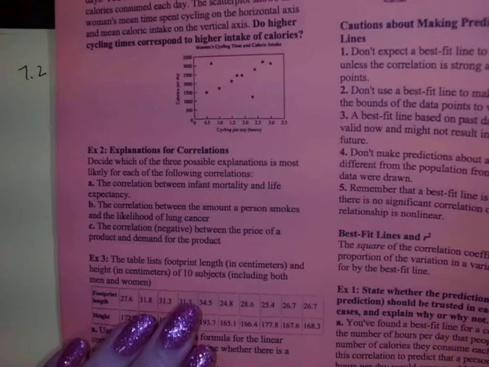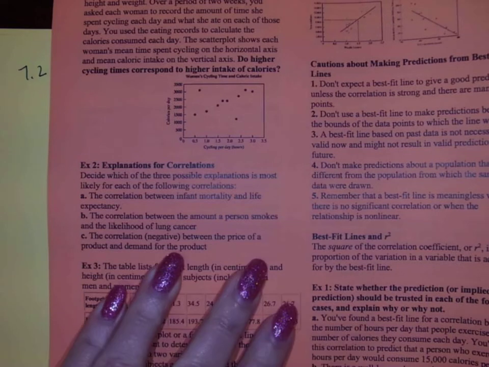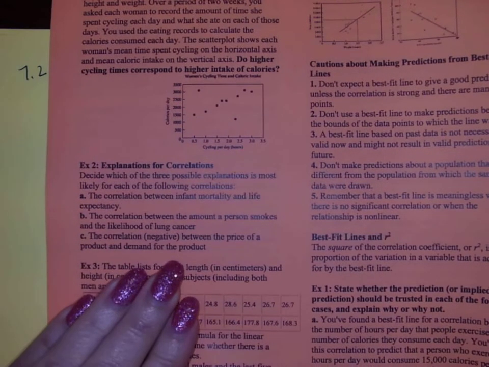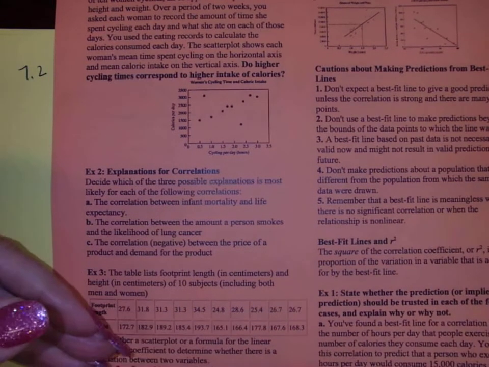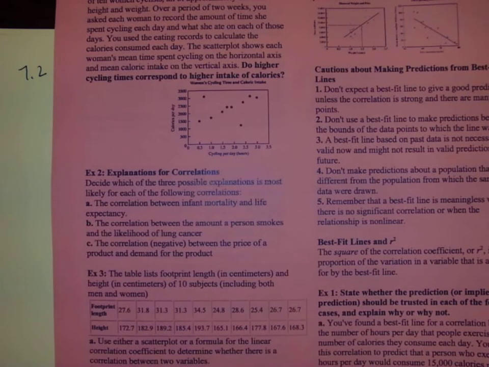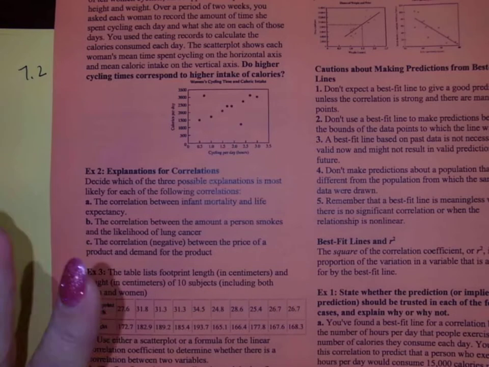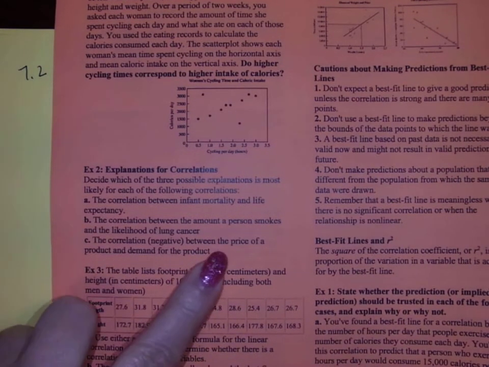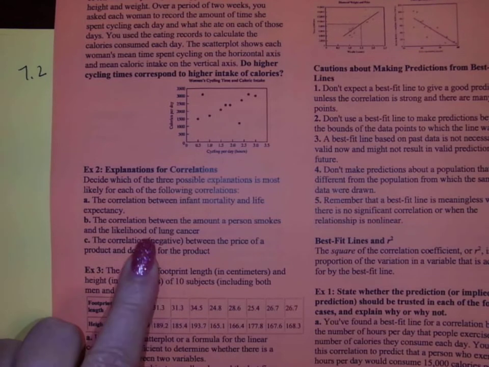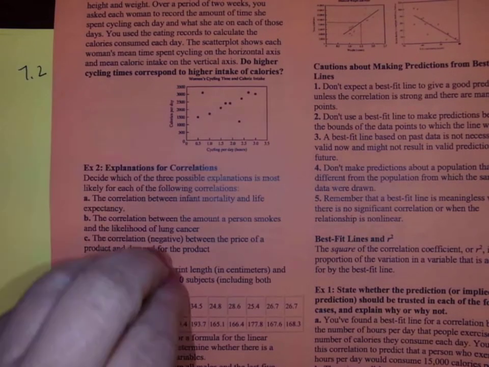It's been proven many times. All right, and then part C. The correlation, negative correlation between the price of a product and the demand for the product. Well, usually it's going to be causal, right? There's going to be a causal correlation with that. Higher prices lead to lower demand, right? Between the price of a product and the demand for a product, we're looking for a negative, not a positive, but a negative. So if I raise the price up, the demand will go down.